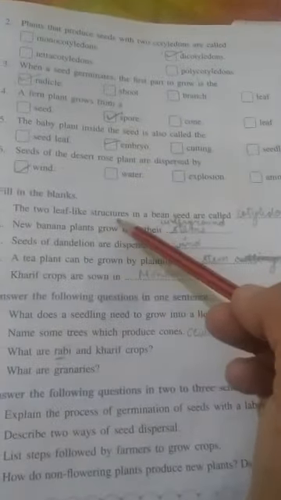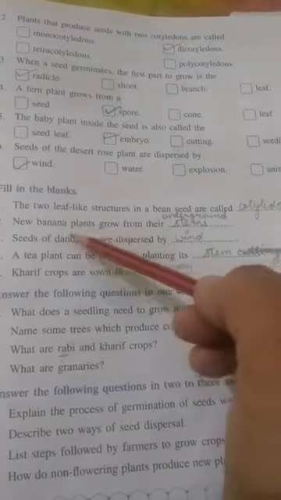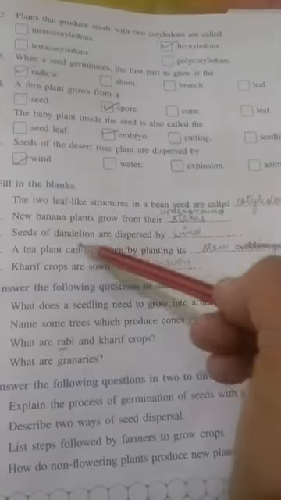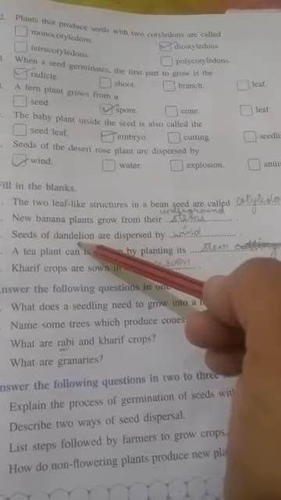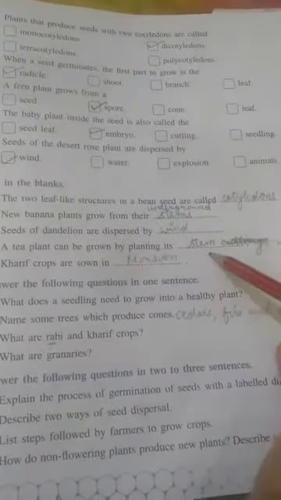Clear? Next, fill-ups. The two leaf-like structures in a bean seed are called cotyledons. A new banana plant grows from its underground stem. Seeds of dandelion are dispersed by, as I told you, dandelion is light in weight, so they are easily dispersed by wind.